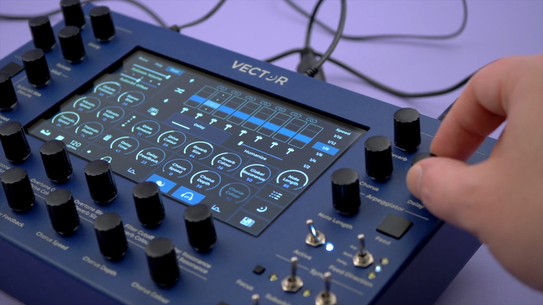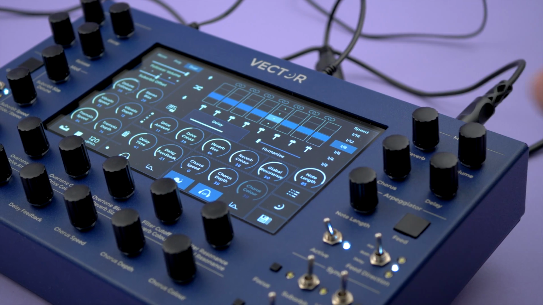Accessing the effects screen reveals all of the Vector's voicing, arpeggiator, and effects controls.